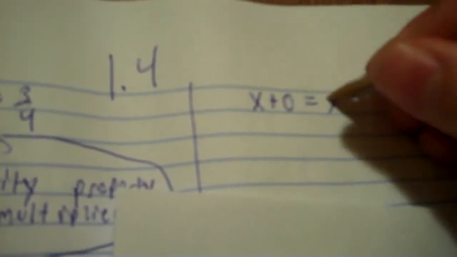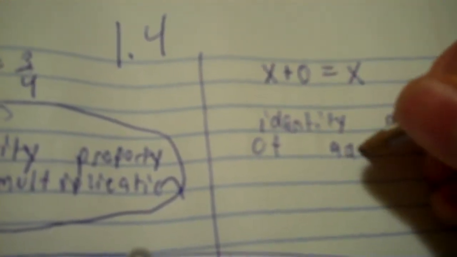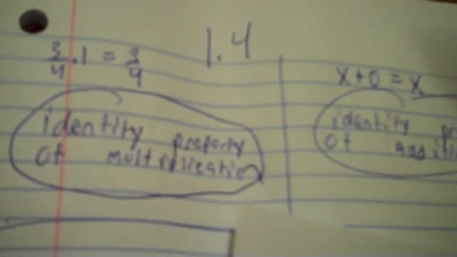Now the next one, I have a number x. It doesn't matter, x is a variable, but it can be any number. It could be like 6. And I add 0 to it. Well, it just goes back again to the number that you started with. So when it goes back to what I started with, this is the identity property of addition. So whenever it goes back to what you started with, it's identity property, multiplication, addition.